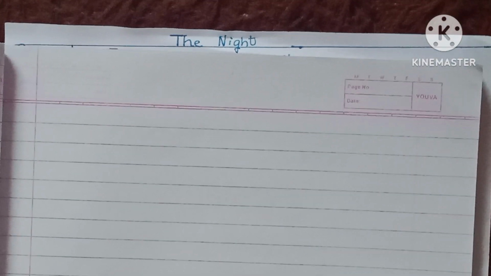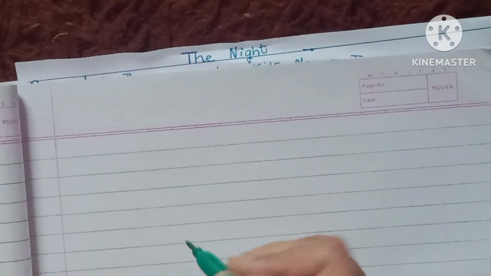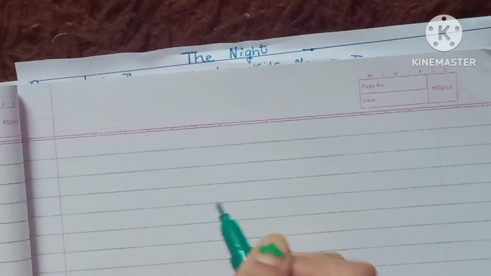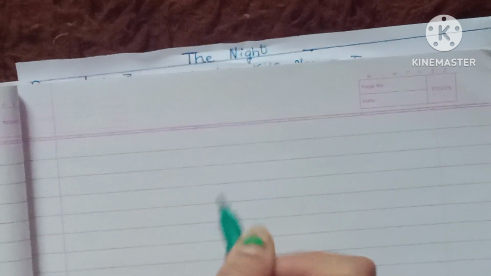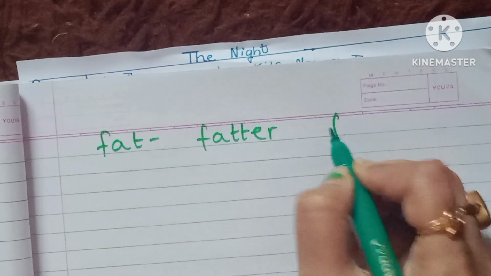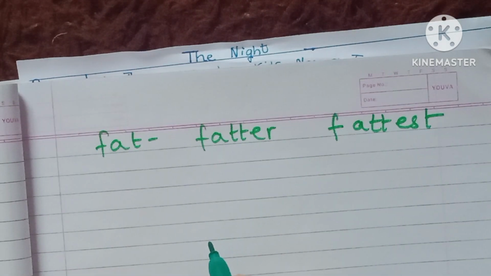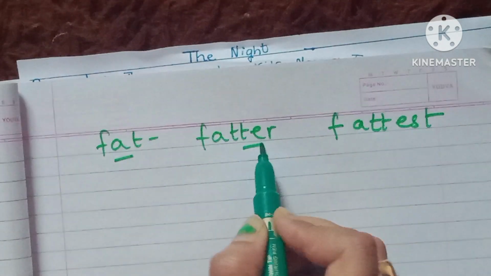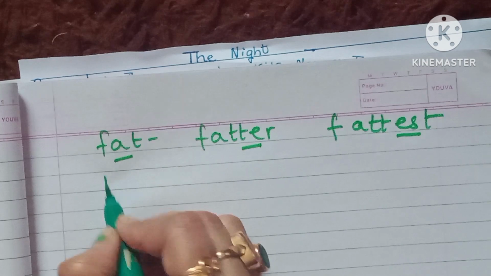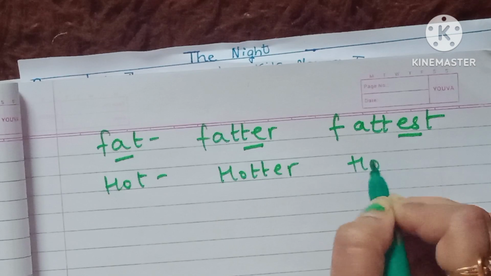One more rule, the double letter rule. In case the last letter is a consonant, we always double the last letter. So fat, fatter, and fattest. Where the last letter is a consonant, we have to double it for adding EST. Fat, fatter, fattest. After that, hot. So hotter, hottest.